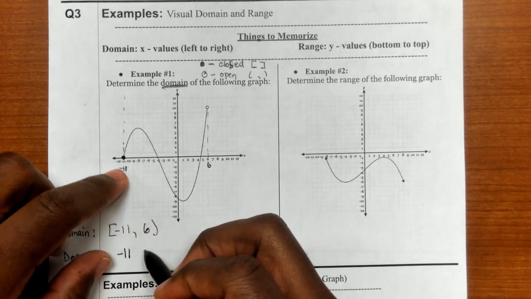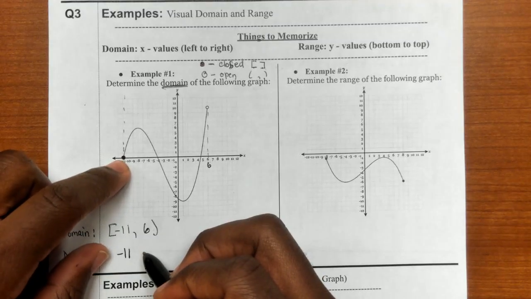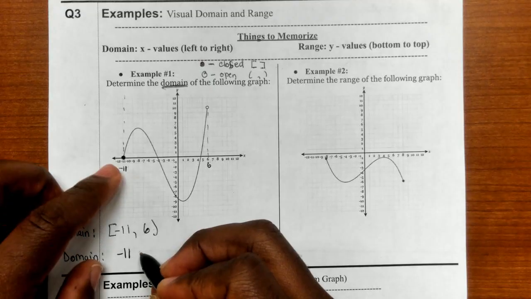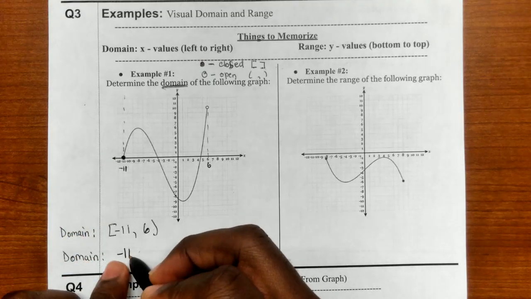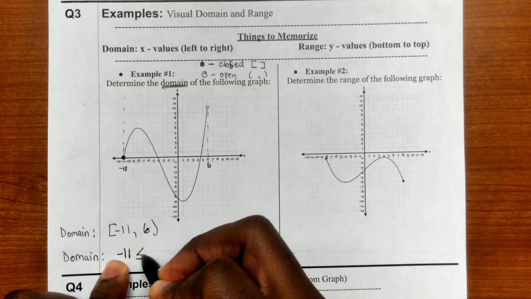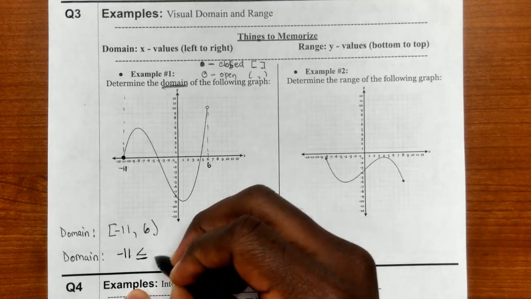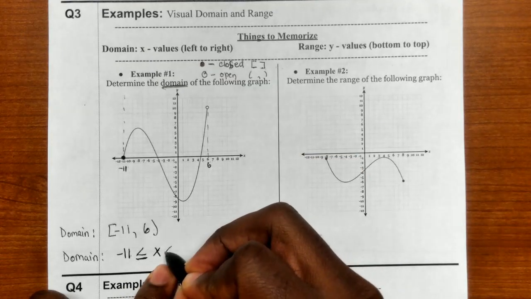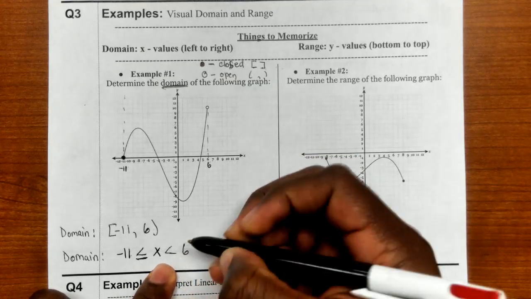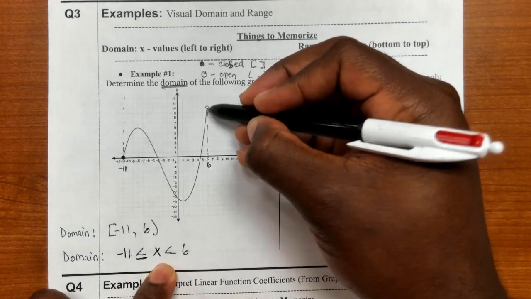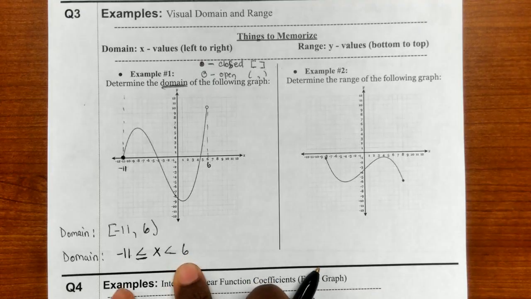Because negative 11 has a solid dot, it's closed. Closed means there's a line underneath. Because you're moving in this direction, negative 11 will be the smallest amount, and then we have our less than or equal to sign, with a line underneath because it's closed. We're talking about x, and then it went from there to 6, and it would be a less than sign because 6 is open. So this is the other way you could represent that domain. Either way works.